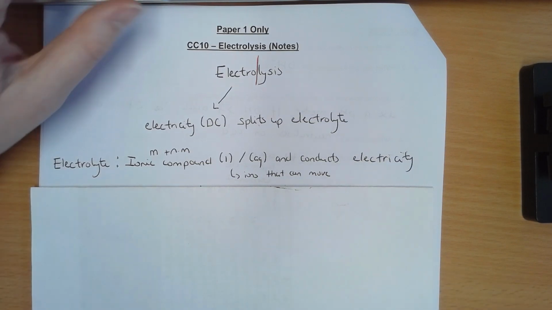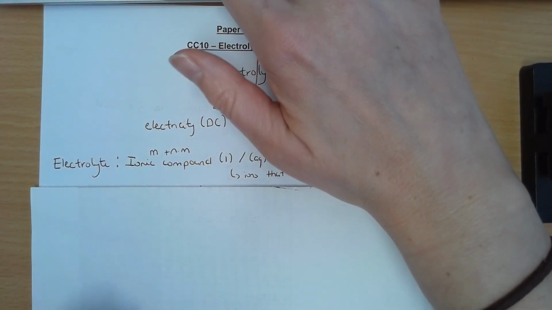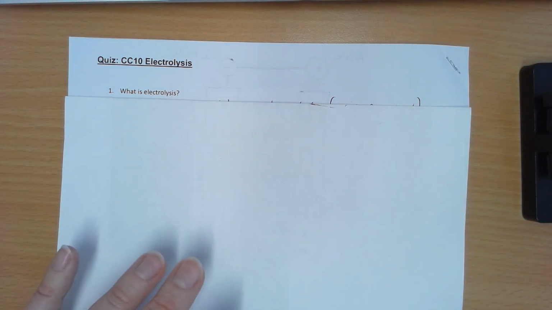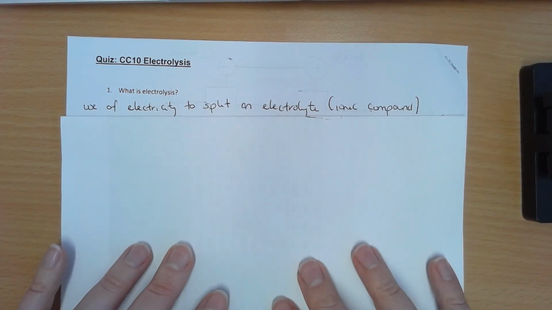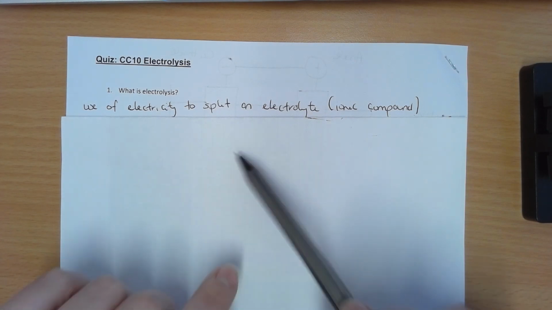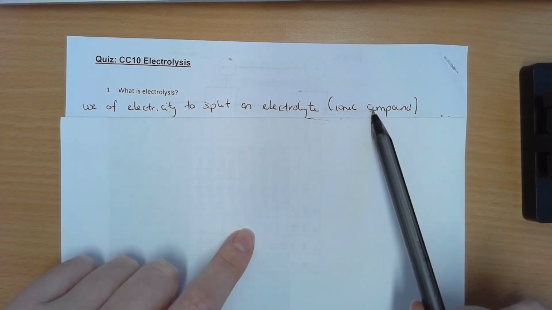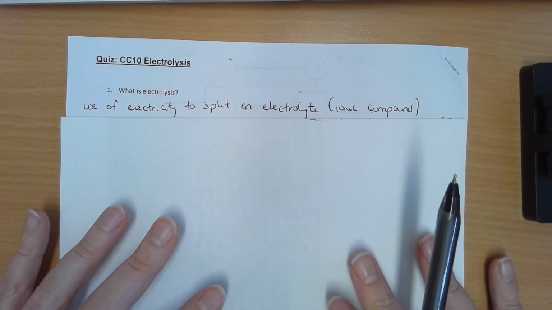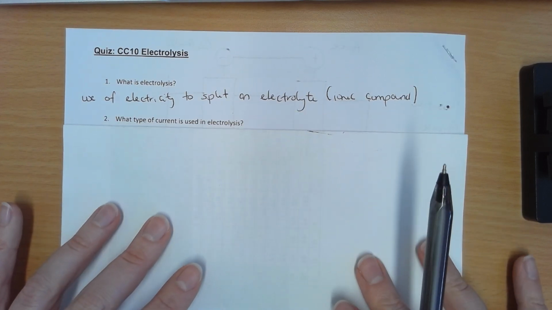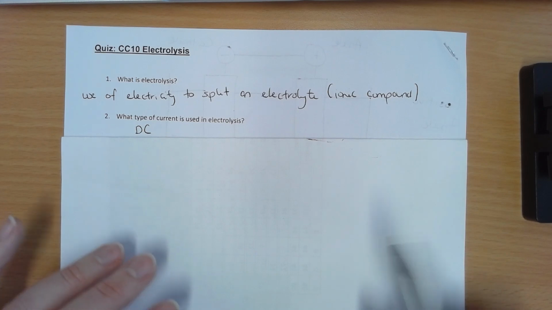Right, I want you to press pause and have a go at doing the first 4 questions. Alright, so what is electrolysis? Okay, it's using electricity to split up an electrolyte. An electrolyte is an ionic compound, so I put that in brackets. What type of current do we use? It's always DC, direct current.